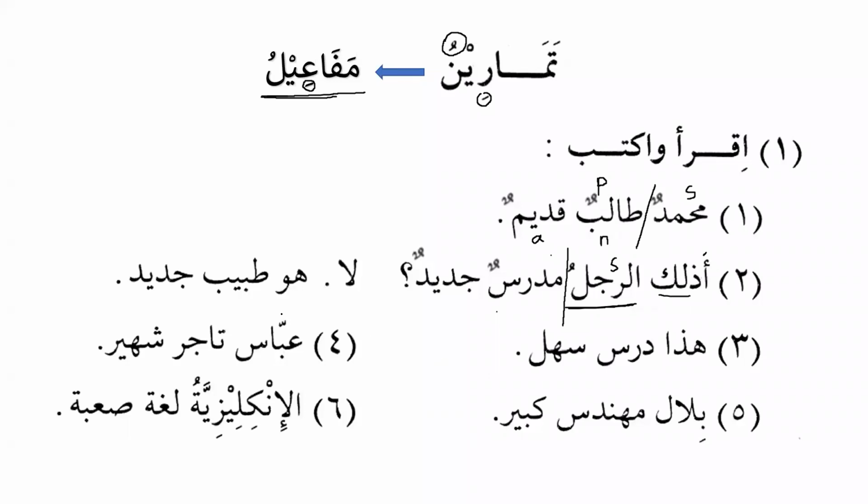The answer is la, huwa tabibun jadidun. No, he is a new doctor. So very simple sentences. Huwa will be subject and tabibun will be the predicate, and this is noun, and the sifa of tabibun is jadidun. The adjective is: he is new. Hada darsun sahlun. This is an easy lesson. Again, hada is subject and darsun is predicate. This is mawsuf and this is sifa, noun and adjective.